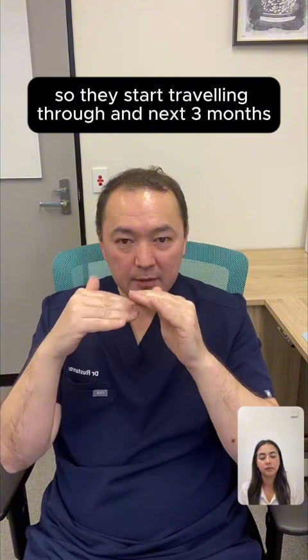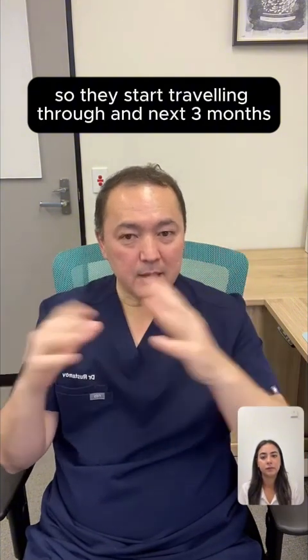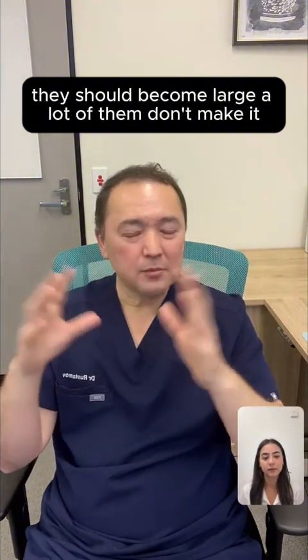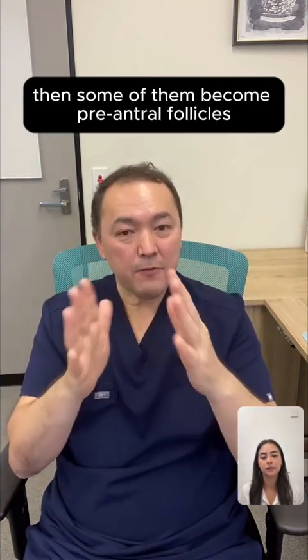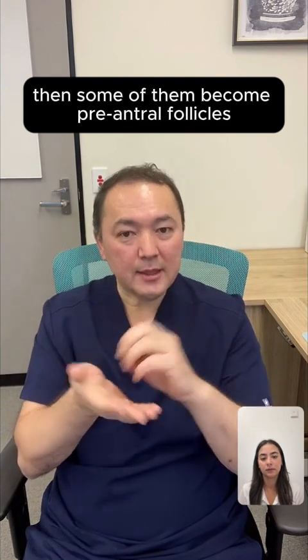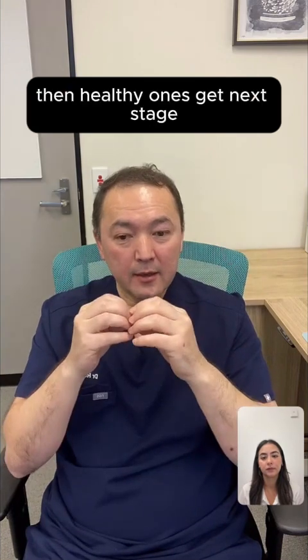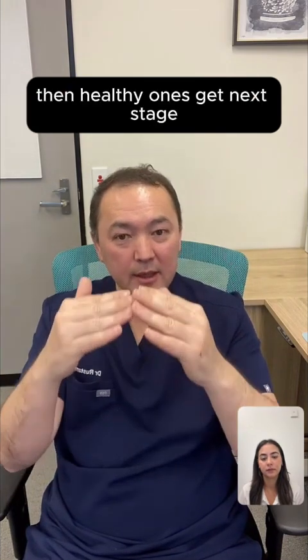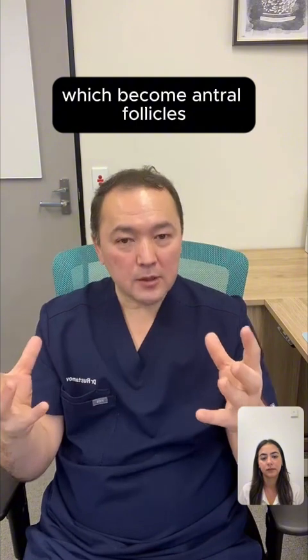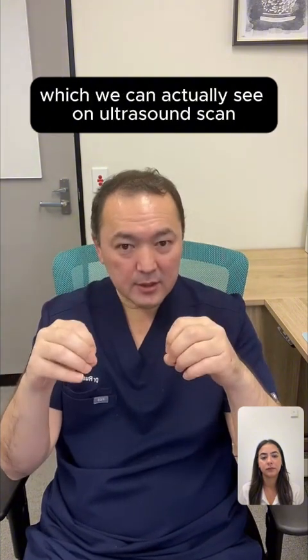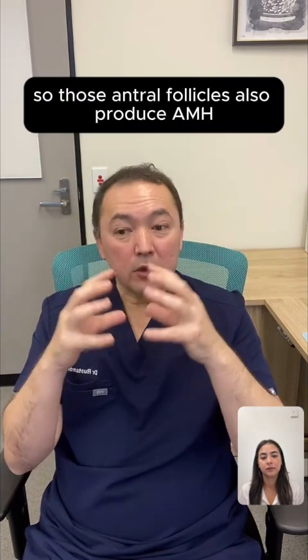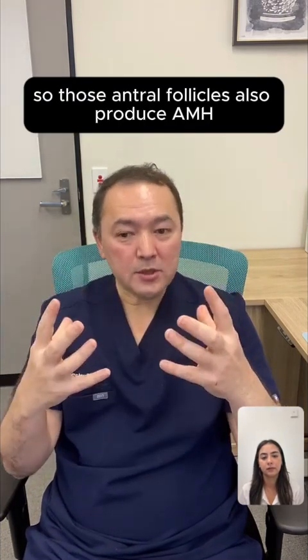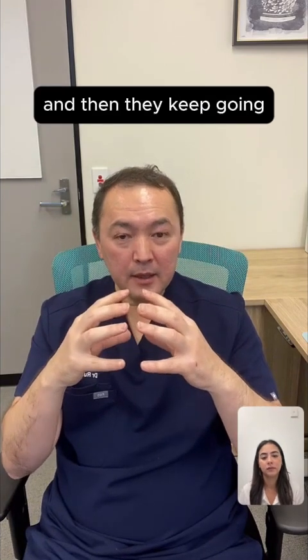So they start traveling through, and over the next 3 months they should become large. A lot of them don't make it. They don't become visible. They just disappear. Then some of them become preantral follicles and they start producing AMH hormone, which you can detect in your blood. Then the healthy ones get to the next stage, which is antral follicles, which we can actually see on an ultrasound scan. We call it antral follicle count. AFC is antral follicle count. Those antral follicles also produce AMH, and then they keep going.